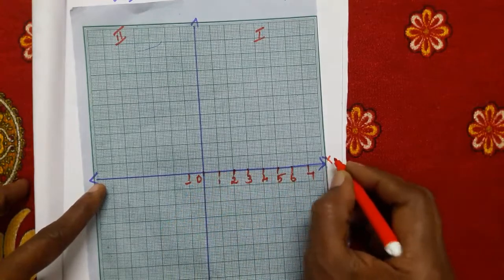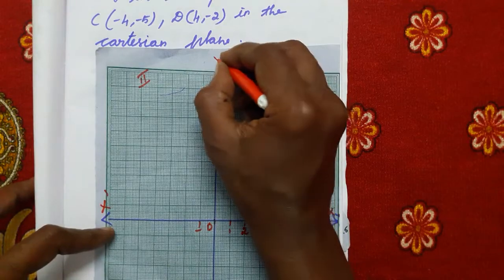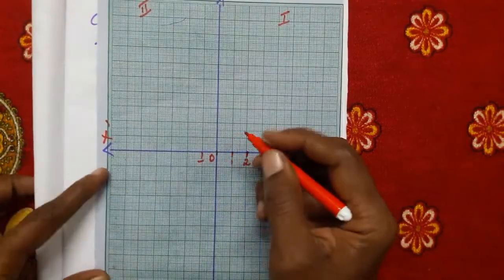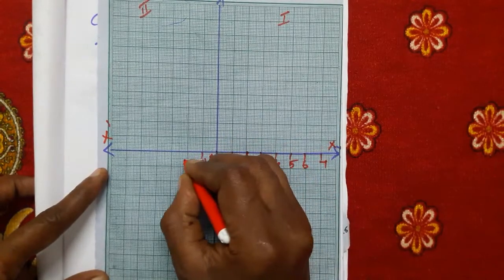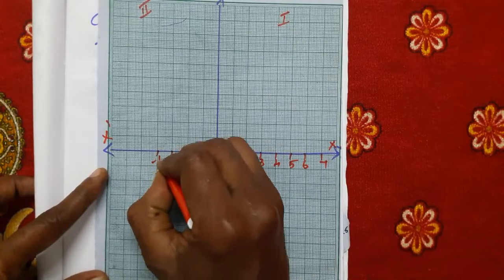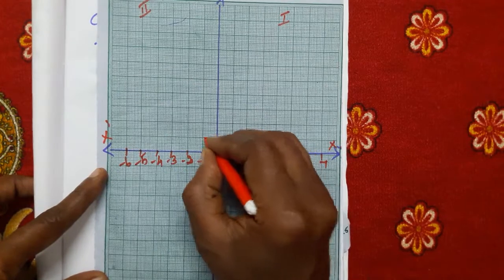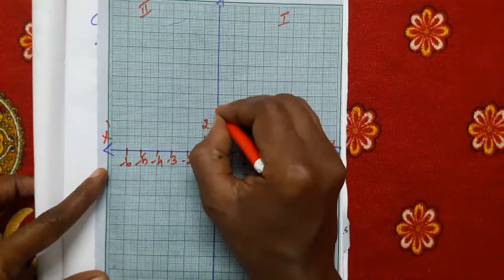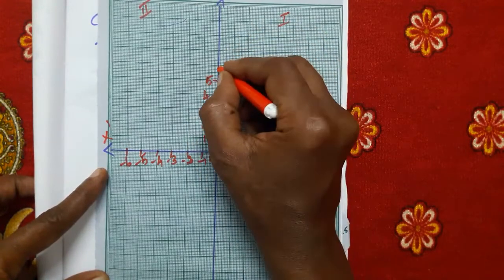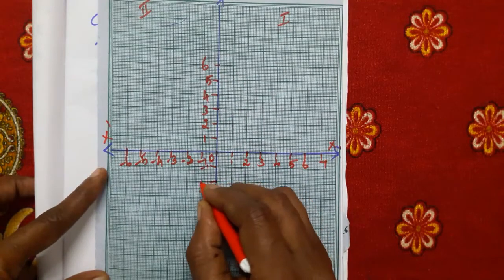Here we write x, here x dash, here y, and this one y dash. On the negative side, minus 1, minus 2, minus 3, minus 4, minus 5, minus 6. Next on the y axis, 1, 2, 3, 4, 5, 6, and minus 1, minus 2.